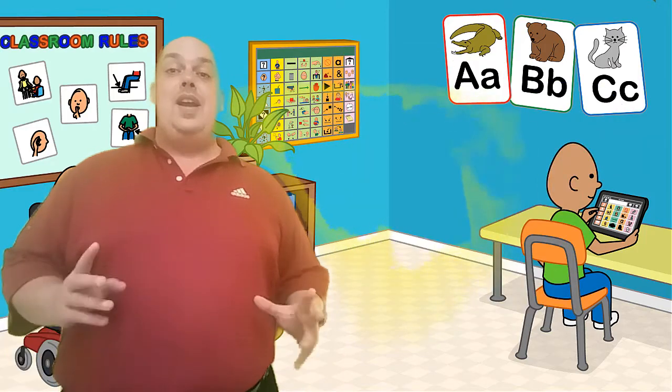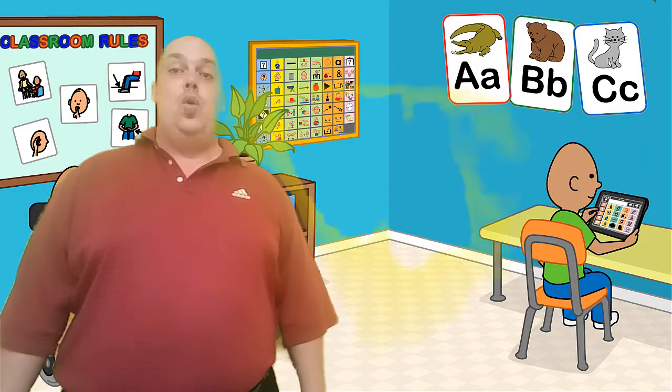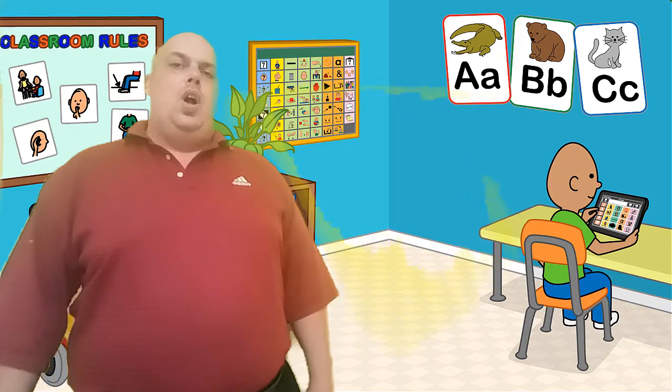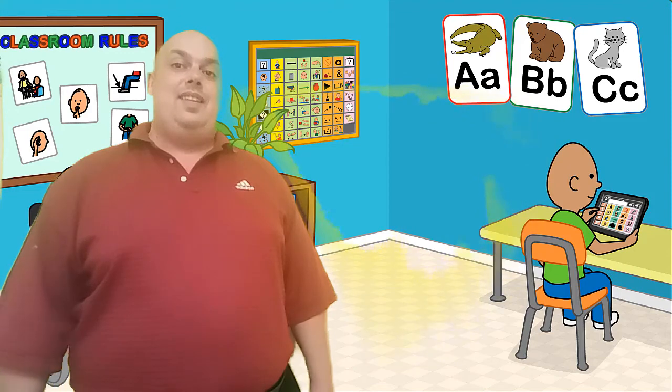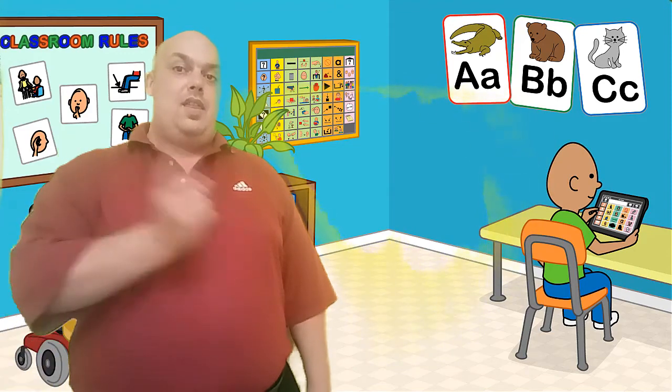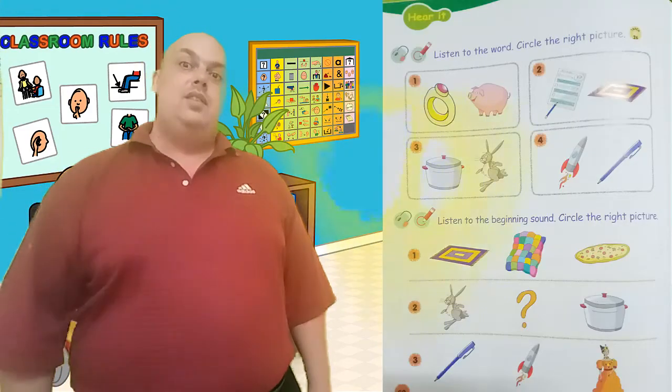Okay, so now I'm going to go to the book. Right now we're going to be starting on page 60 of the book. This page right over there.